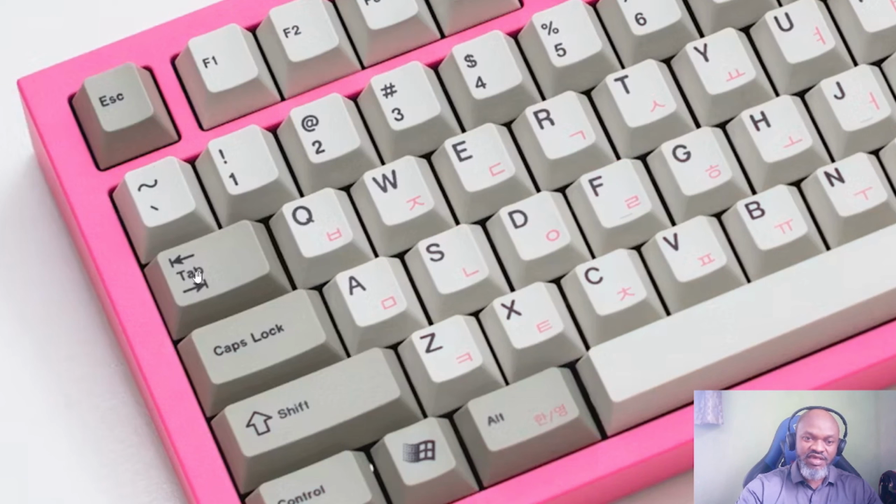So this is the tab key, and then you can see this is Q, and this is the capital letter Q. So it is assumed that the small letter Q is here. So please don't mind these characters that we have here.